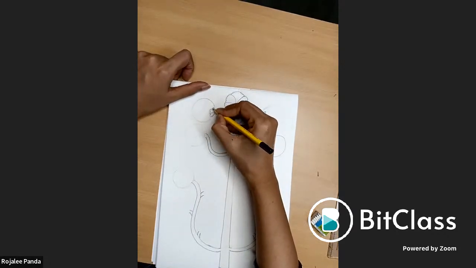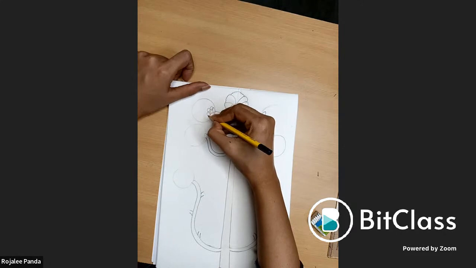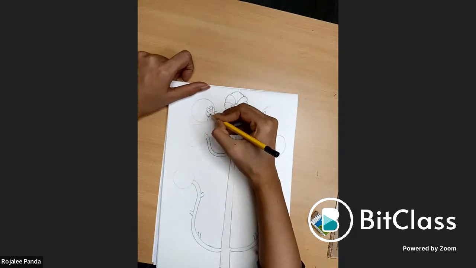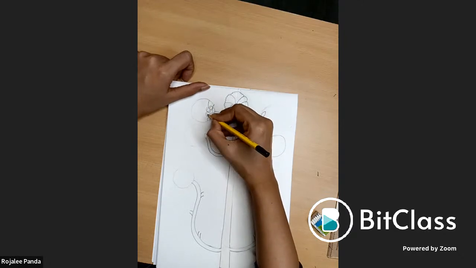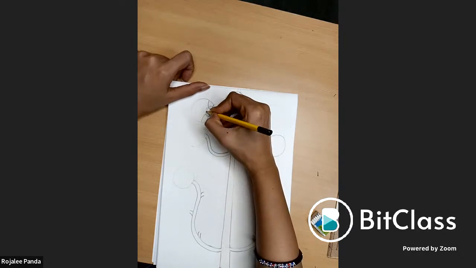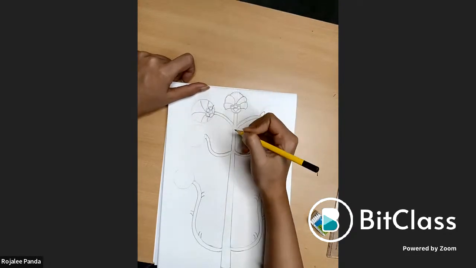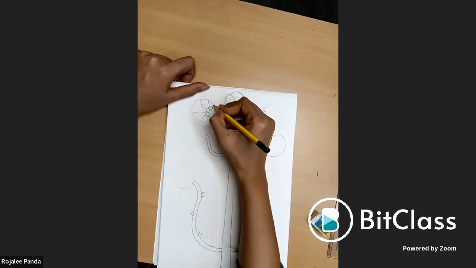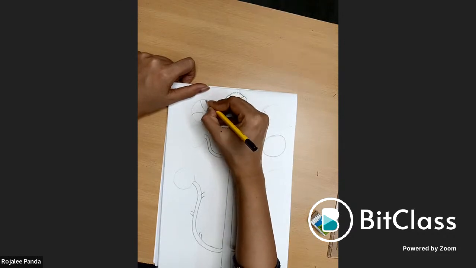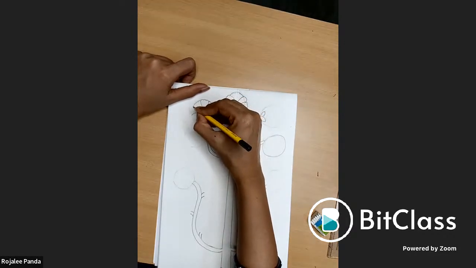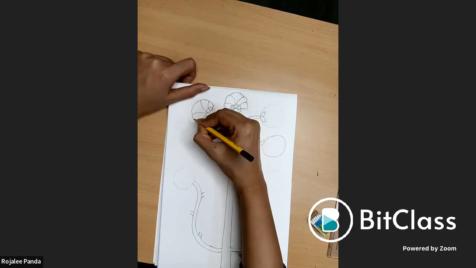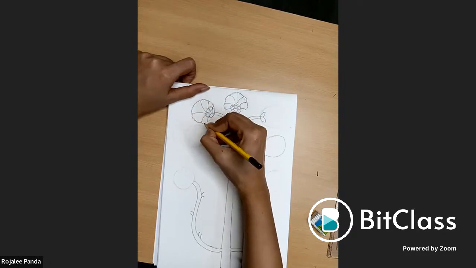Make 2 lines. 1, 2, 3. Add 6 lines. So at the end you can find 5 petals.